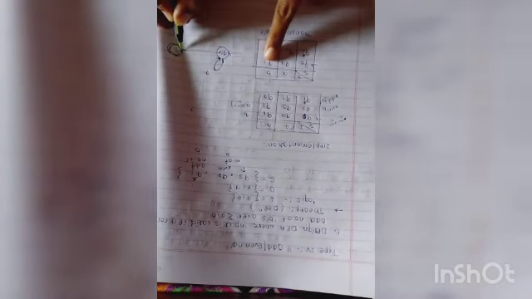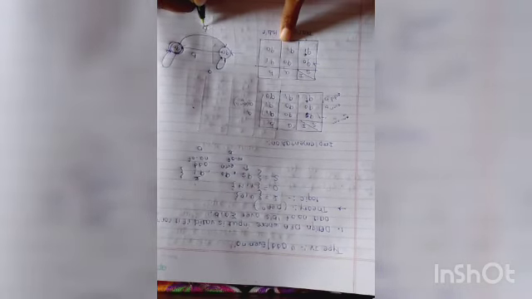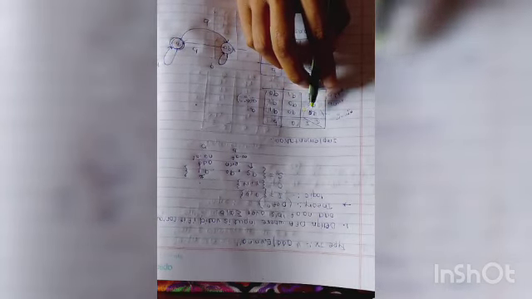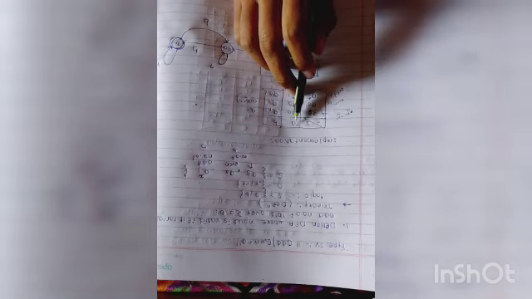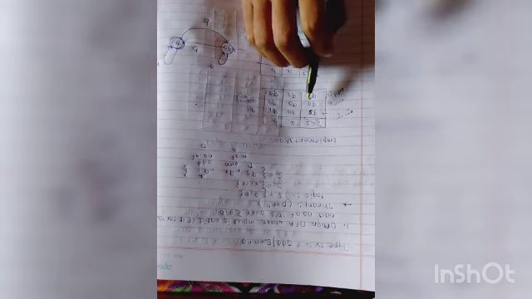Q0 has a self transition on a, Q0 goes to Q1 on b, Q1 has a self transition on a, and Q1 goes to Q0 on b. This is the transition diagram for the problem. In the even odd problem, always remember, the QS state contains an even number of a's and an even number of b's.